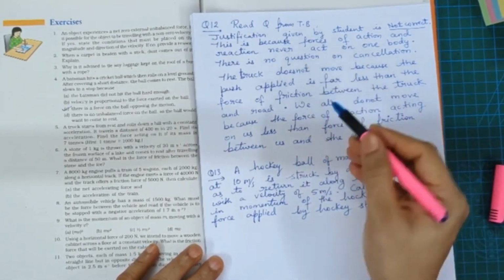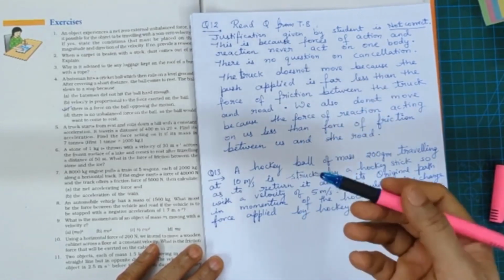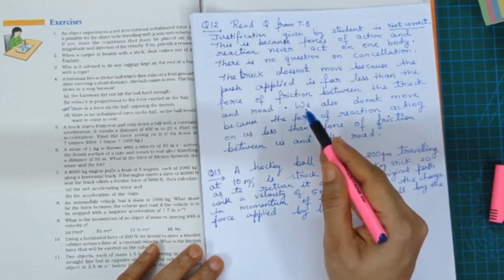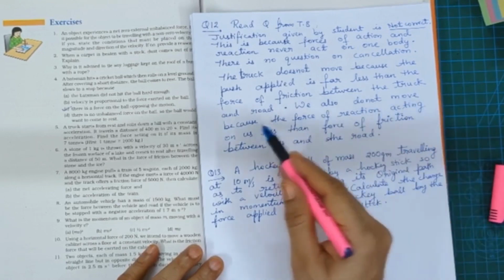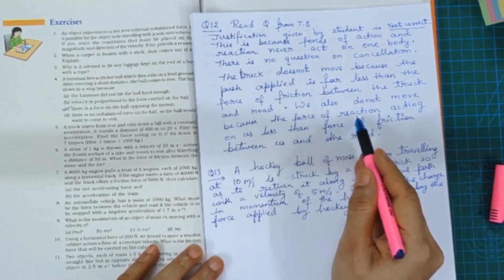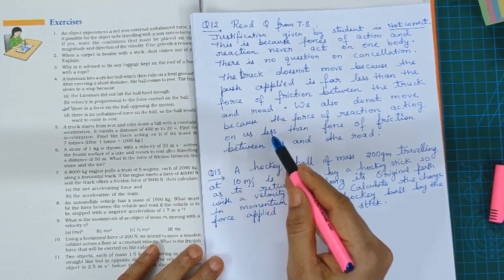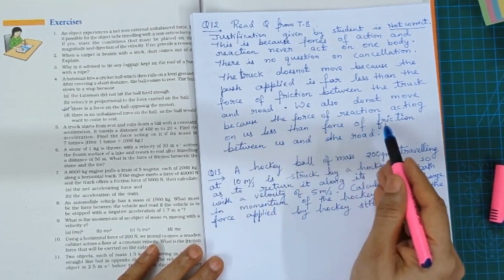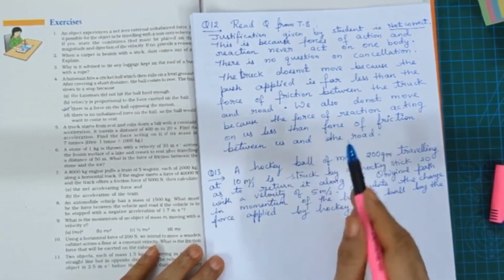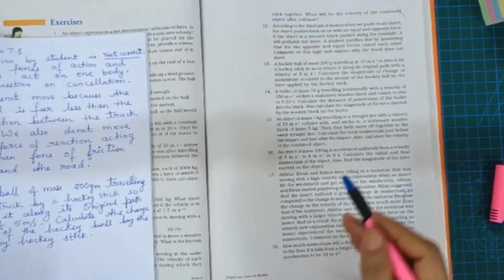So that's about the truck. Why the person who is pushing the truck doesn't move? That means we also do not move because the force of reaction acting on us is less than the force of friction between us and the road. So that's a justification about it.